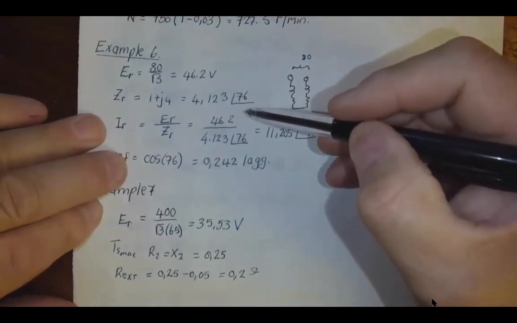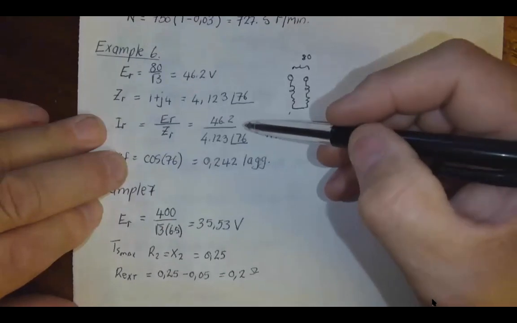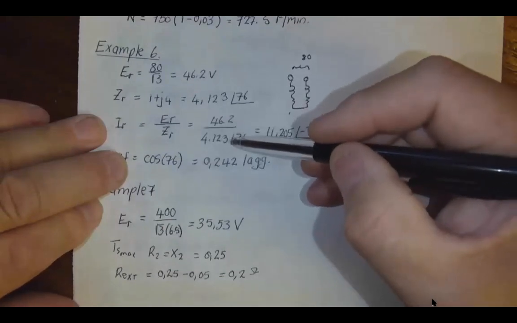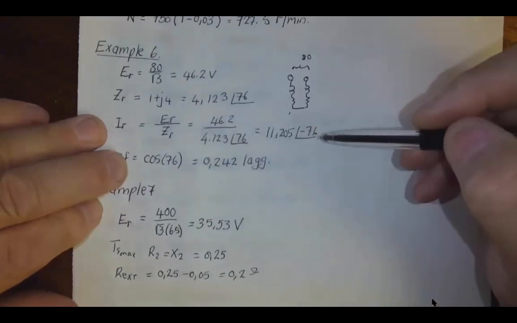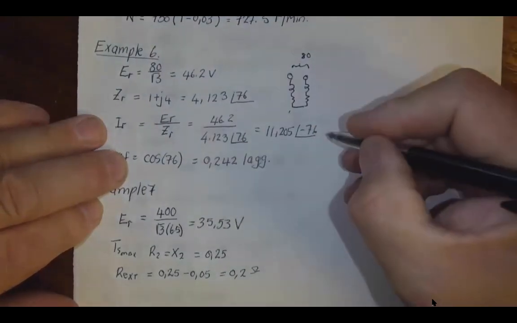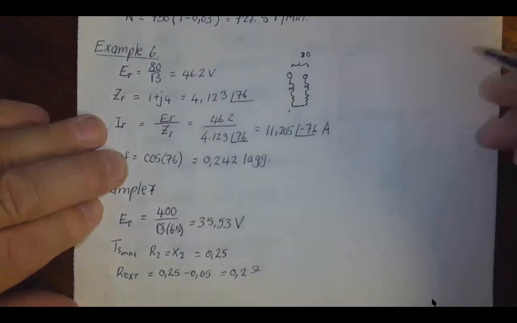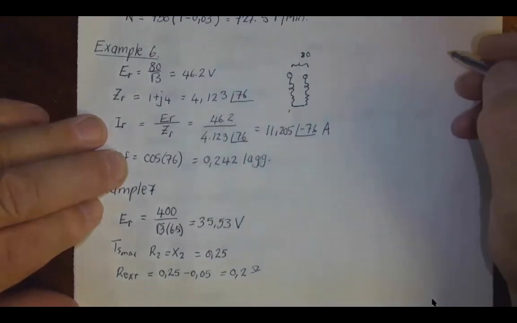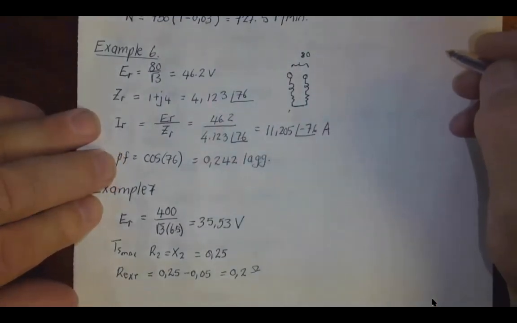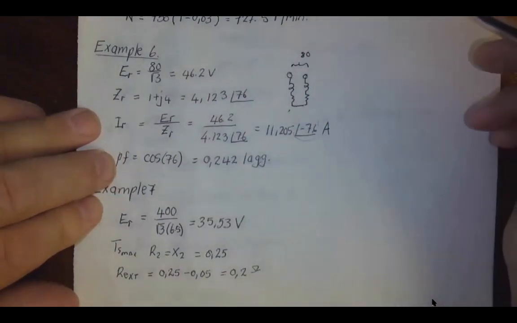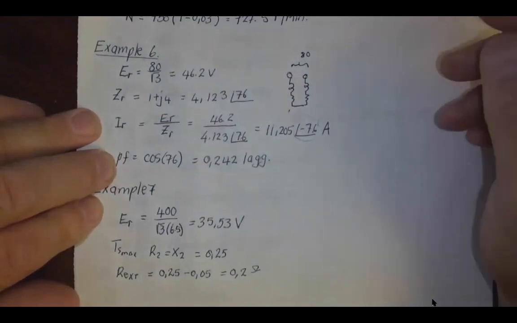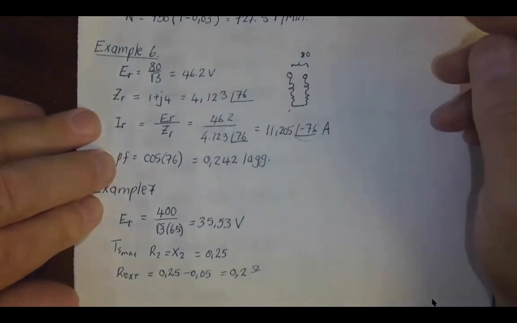So the current, E over Z rotor, 46.2 divided by 4.123 angle 76, gives us a current of 11.205 angle minus 76 amps. So the power factor will be the cosine of the angle, cosine of 76, which gives us 0.242 lagging.